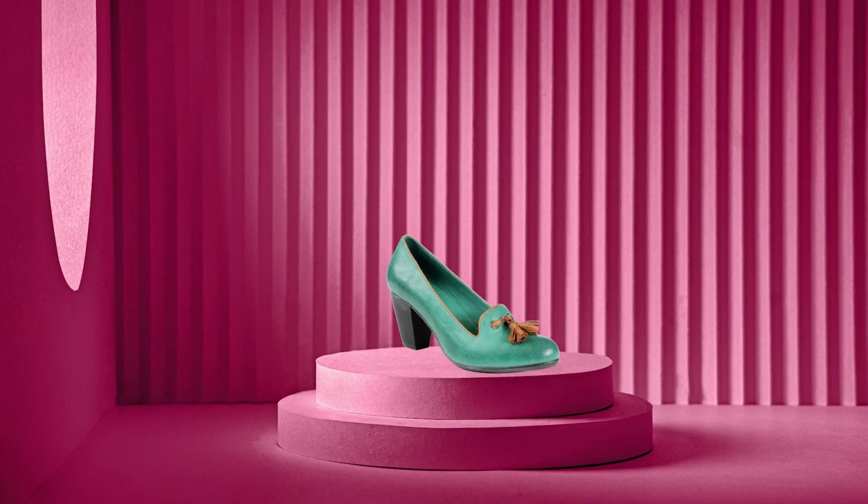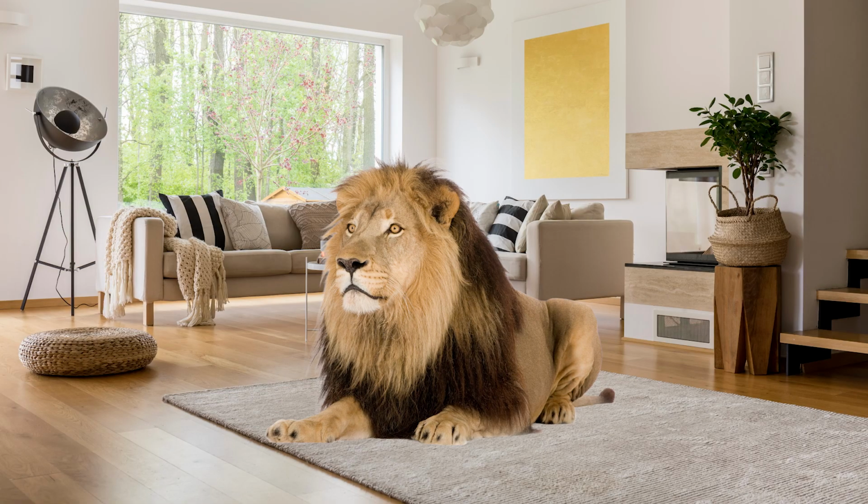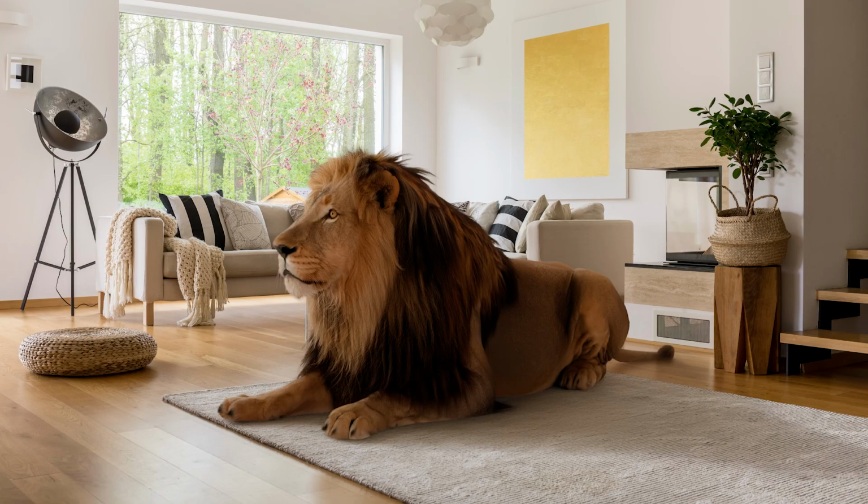Nice. Here's another example where I placed this shoe on this background and then used Rotate Object and Harmonize to fix the perspective and lighting. And another example where I put a lion in a living room, because why not?